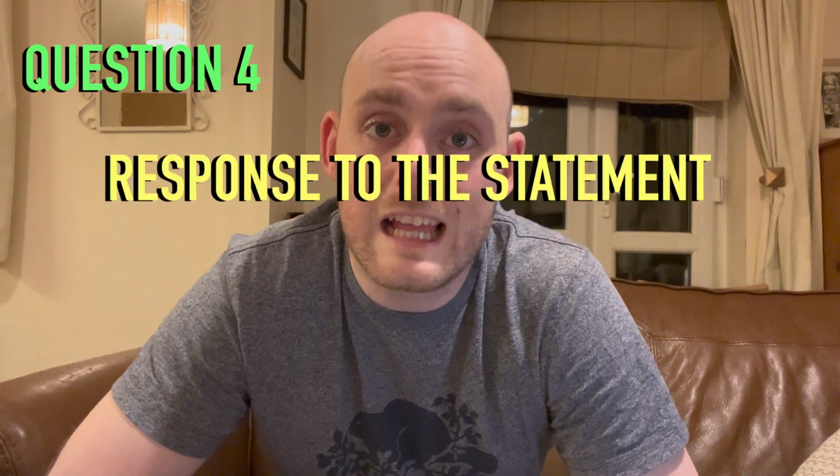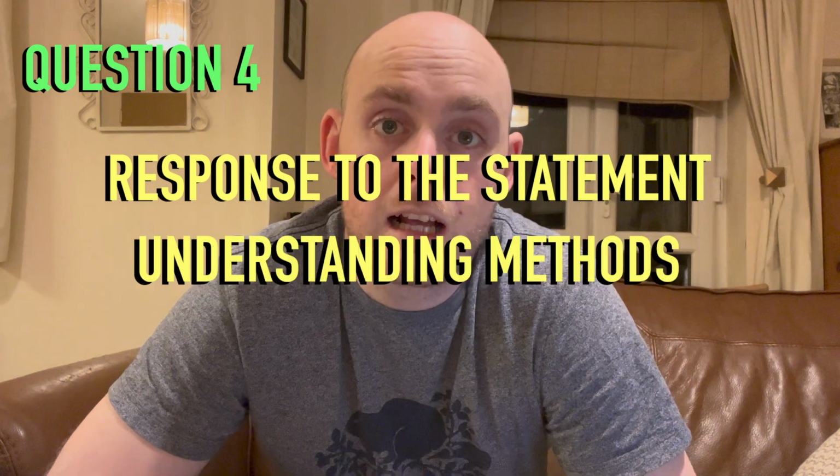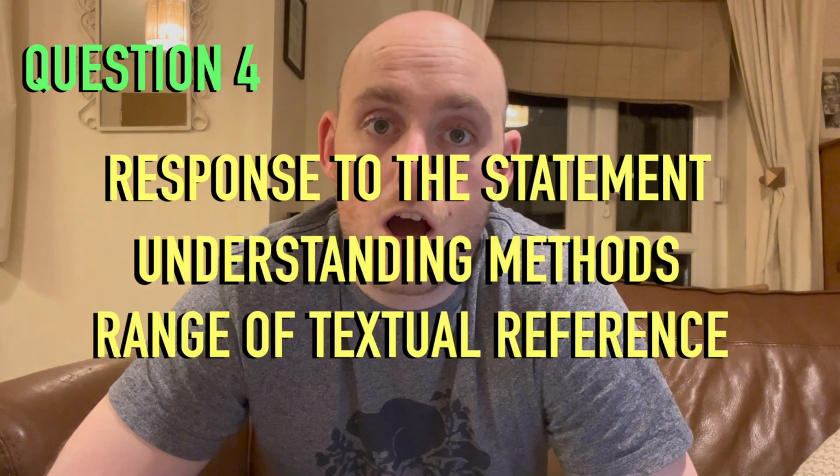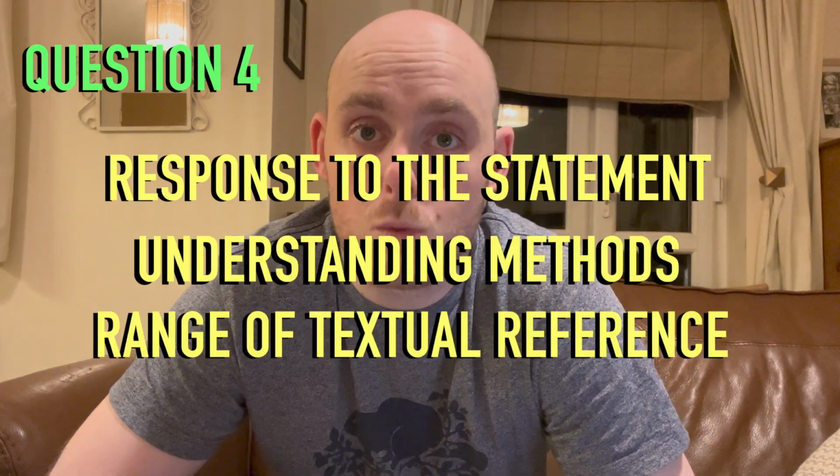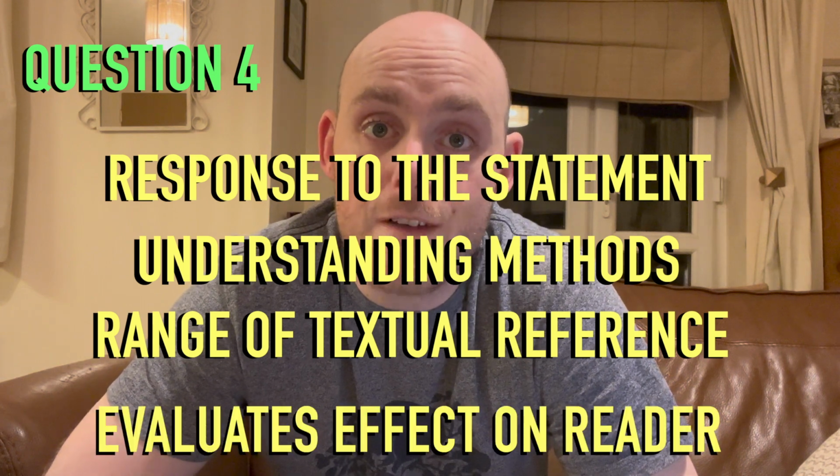The mark scheme here has 4 bullet points instead of 3. A clear and relevant response to the statement, clear understanding of writer's methods, a range of relevant textual details or quotes, and an evaluation on the effect on the reader.